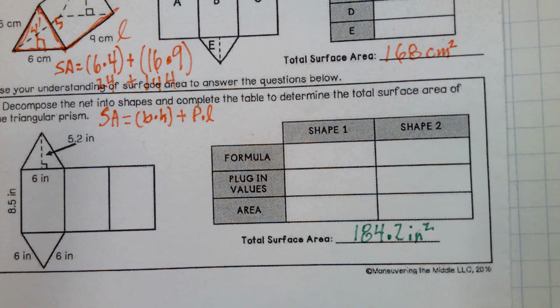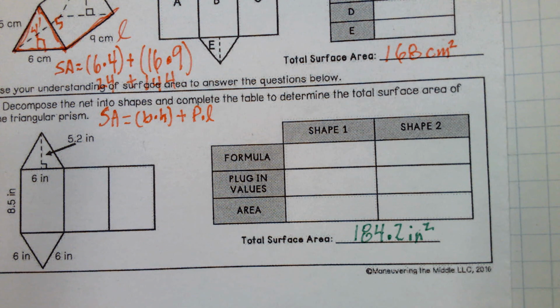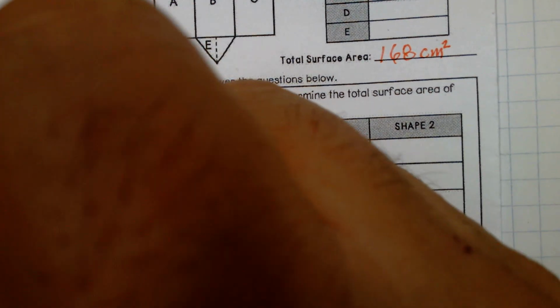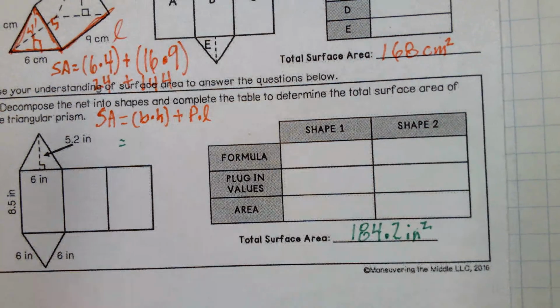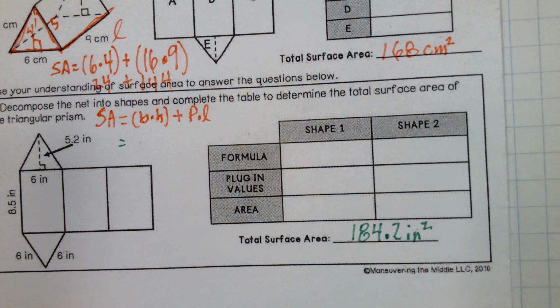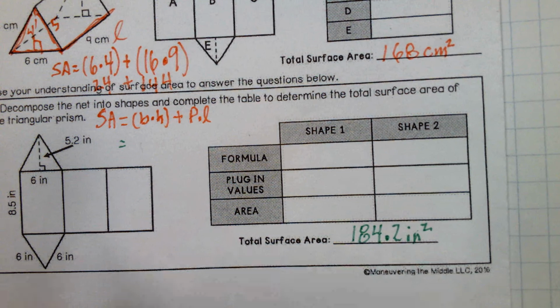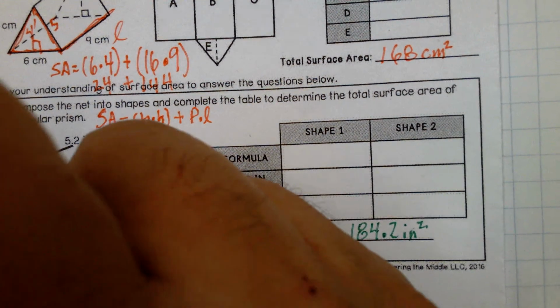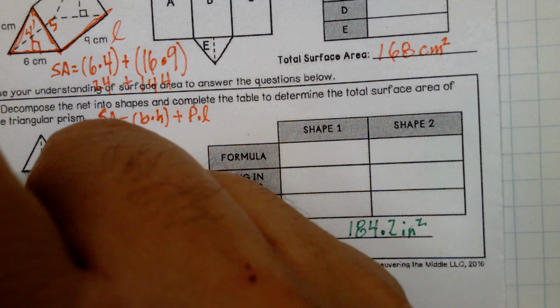So 184.2 inches squared. Anybody else get an answer like that? Let's see how we can get that. The first thing we want is base times height. The base is 6 and the height is 5.2.